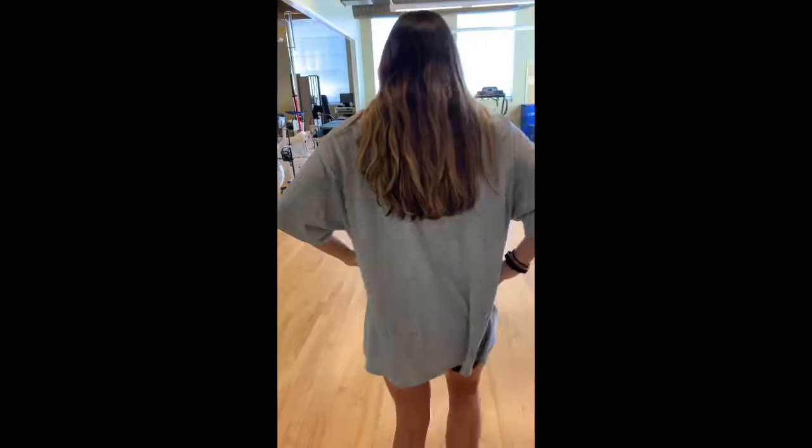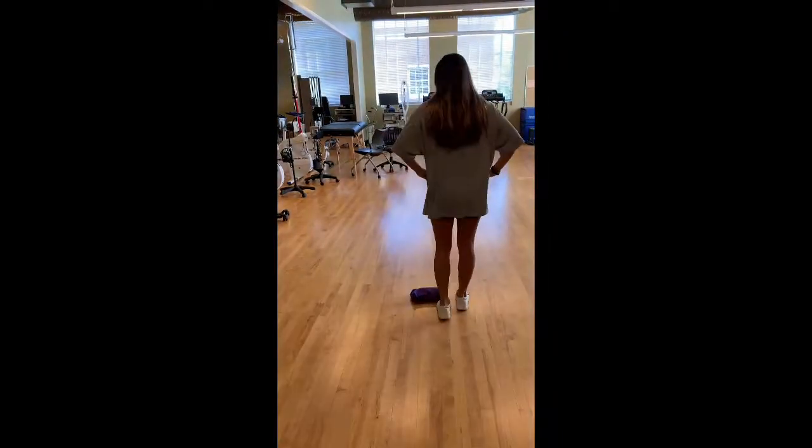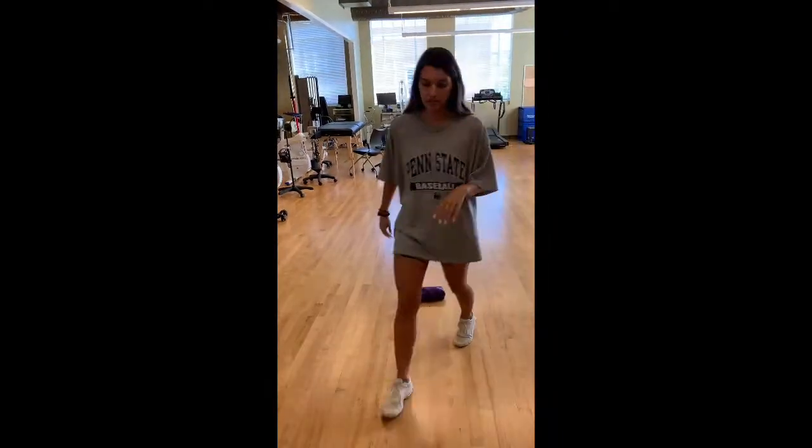Translation can either be in a straight line or in a curved line, and if it's in a straight line, it would be rectilinear, which would be this. And then if it were to be in a curved line, it would be curvilinear.